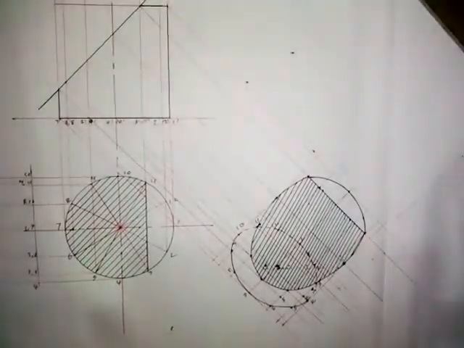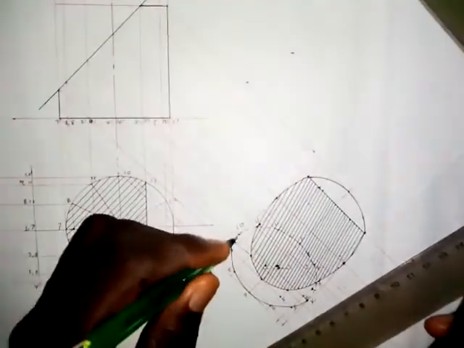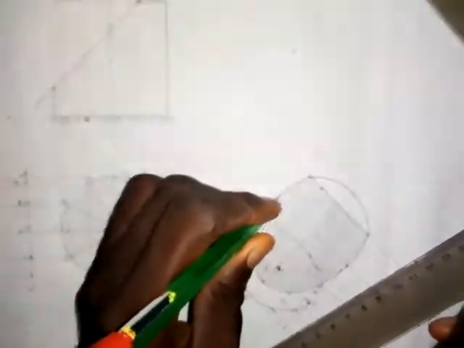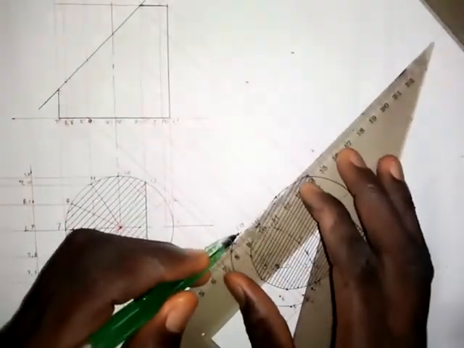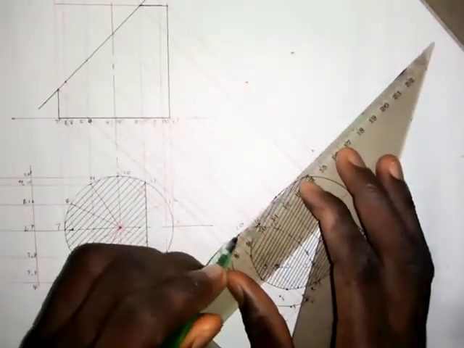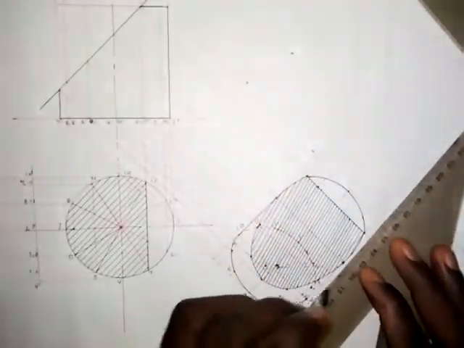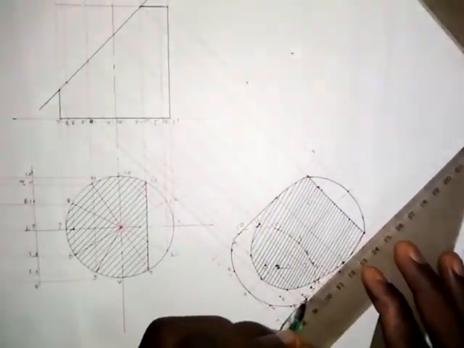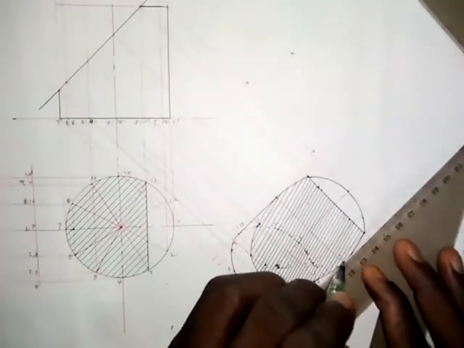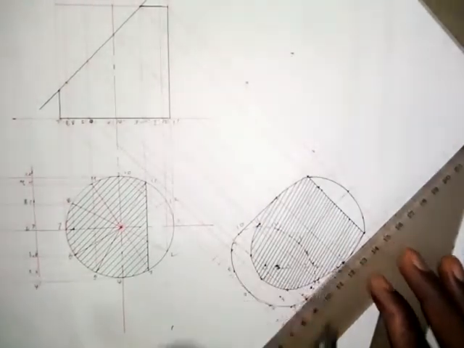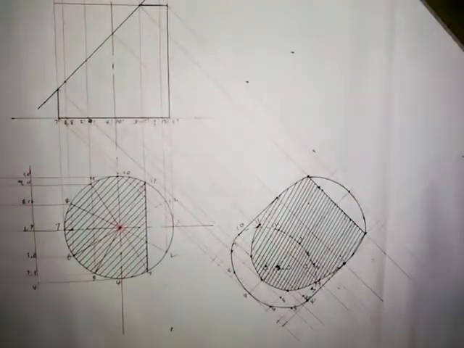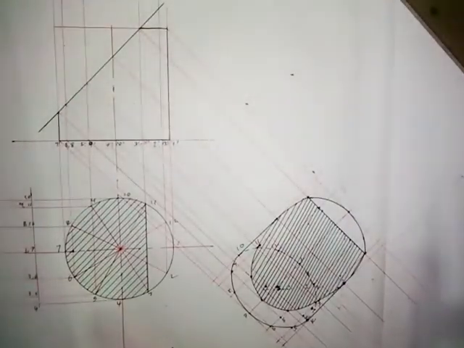So the next thing that we are going to do is that from this point, we join this point together with a straight line. You join this together like this. Here it is, and then you join from here to here. So you join them together like this. All right, so this is the auxiliary plan that we're asked to produce. So it's as simple as I've shown it here.